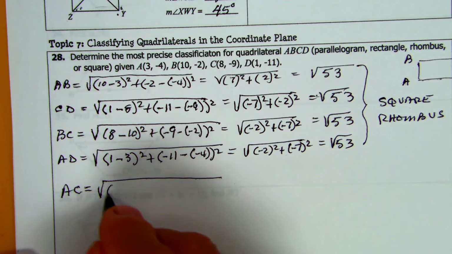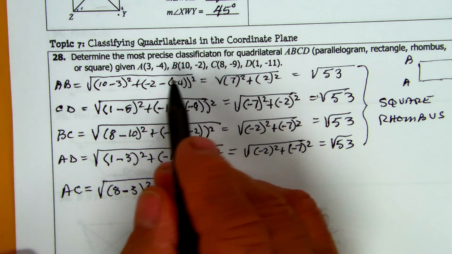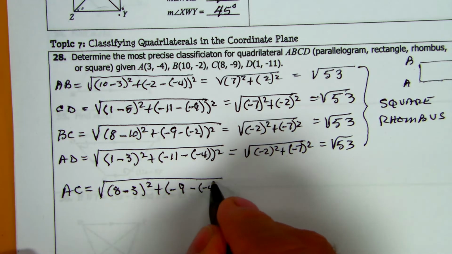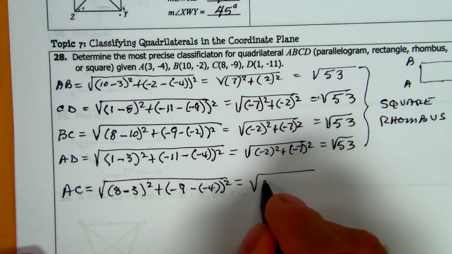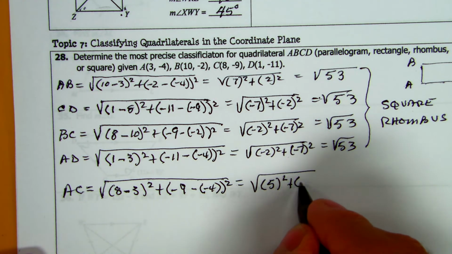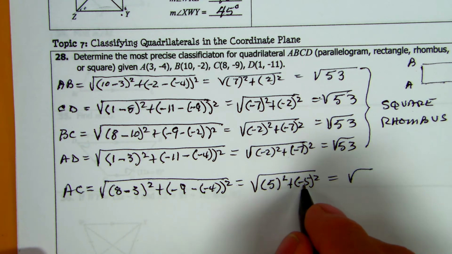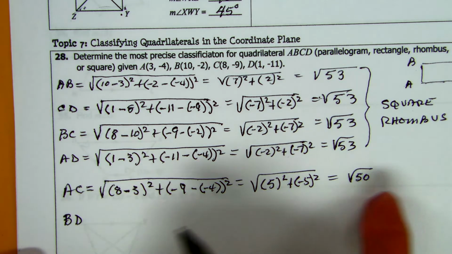So AC, let's see what we have. I have 8 minus 3 squared plus negative 9 minus a negative 4 squared. So that's going to be the square root of 5 squared plus, here we're going to have positive 4, so that's negative 5 squared. So that's the square root of 5 squared is 25 plus 25, 50. Now, let's see if the other diagonal, BD, is going to be congruent with 50.